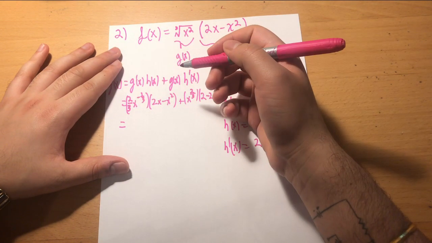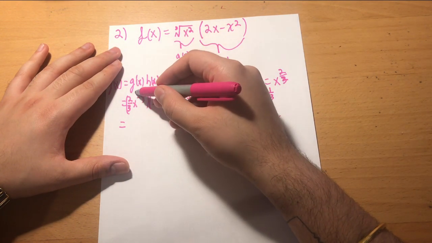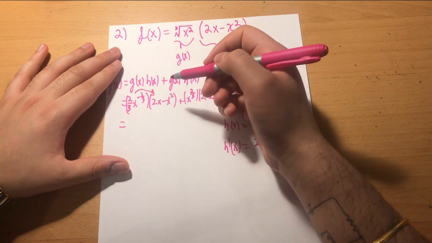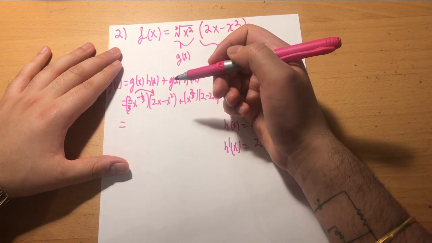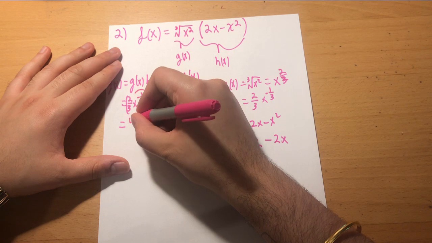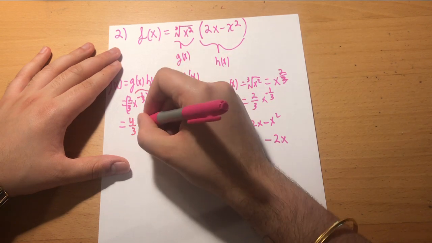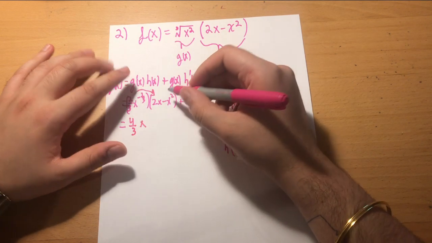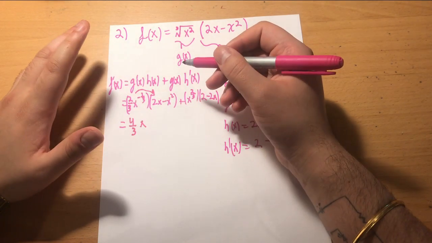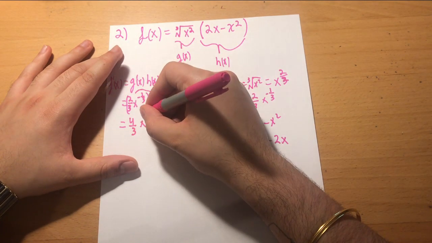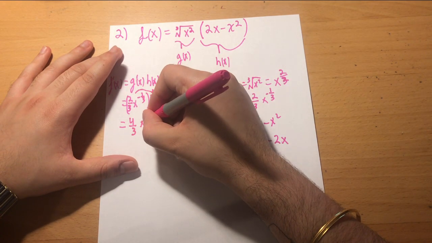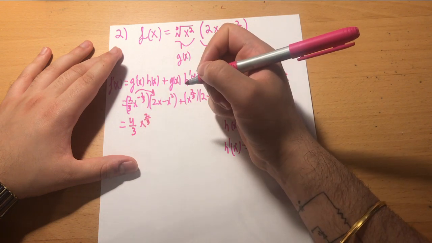So multiplying this out here gets us 4 over 3 as our coefficient, x raised to, now the exponents obviously get added, and we're going to get 2 over 3 as our exponent.